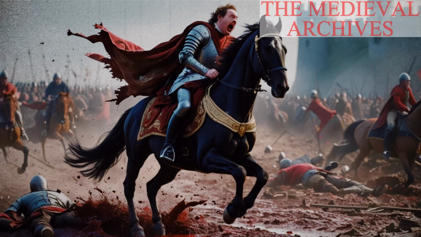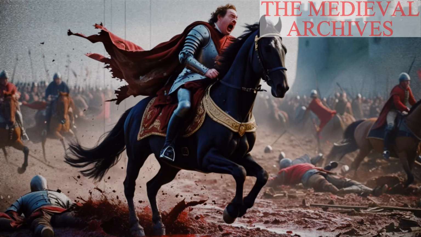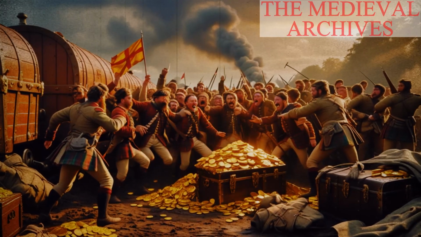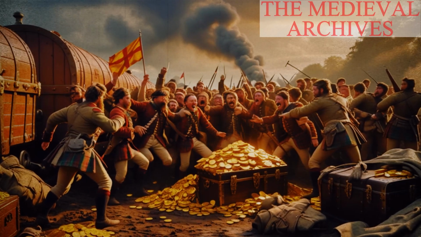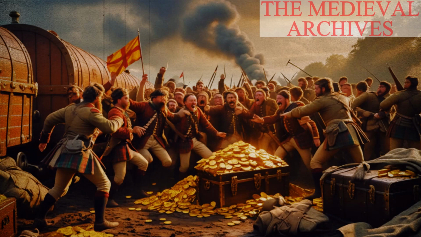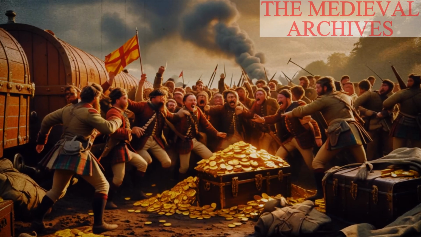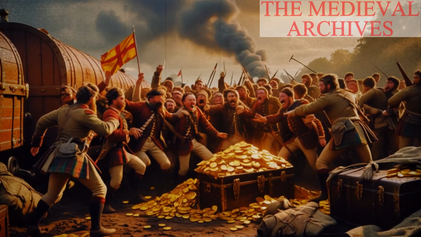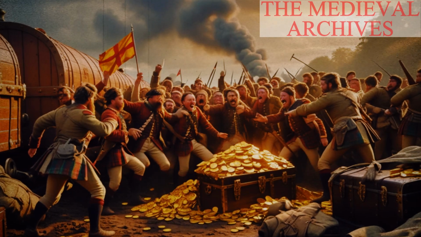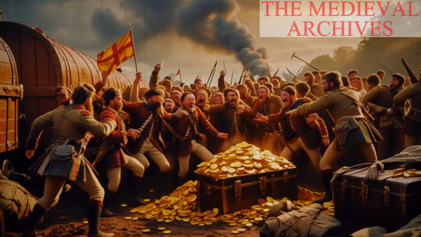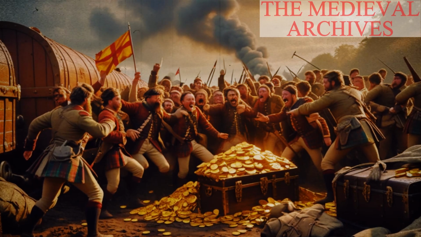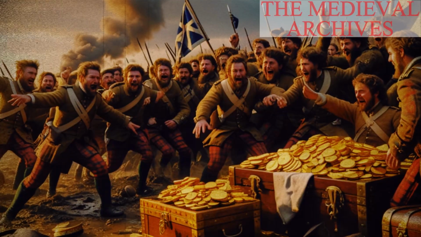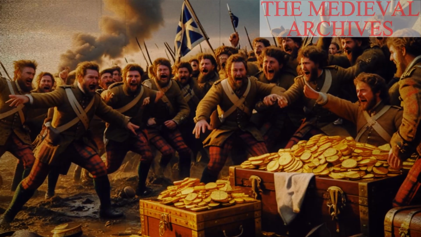The victory transformed Bruce from a controversial claimant to the Scottish throne into a national hero and undisputed leader. The immediate consequences were dramatic. Many Scottish nobles who had previously hedged their bets, maintaining loyalty to both sides, now openly declared for Bruce. The victory also brought international recognition, with European powers beginning to treat Scotland as an independent kingdom rather than an English possession. French and papal diplomats, who had previously dismissed Scottish claims to independence, now sought diplomatic relations with Bruce's government. Among the common people of Scotland, the victory sparked unprecedented celebrations.